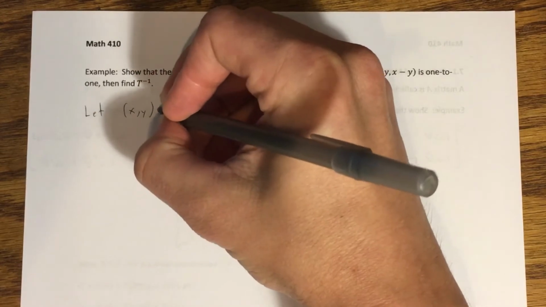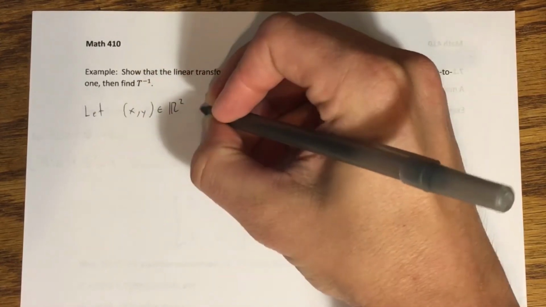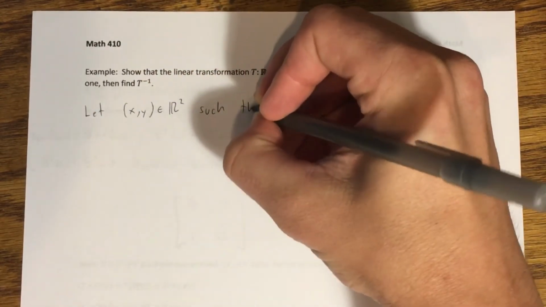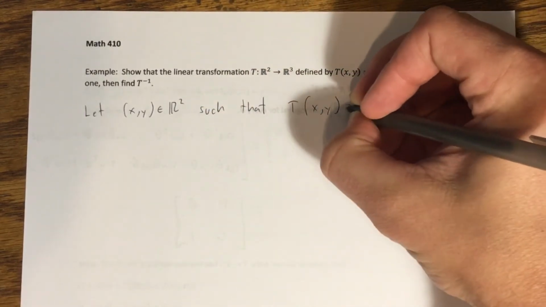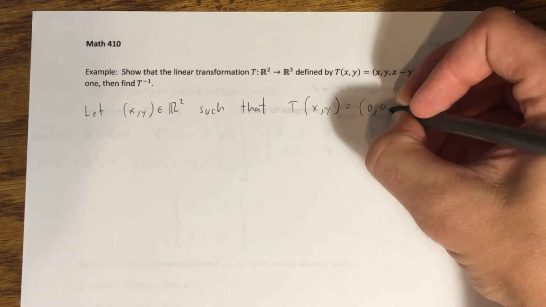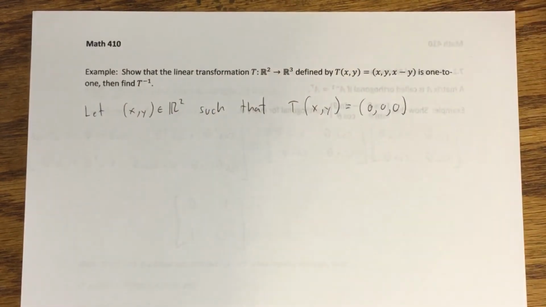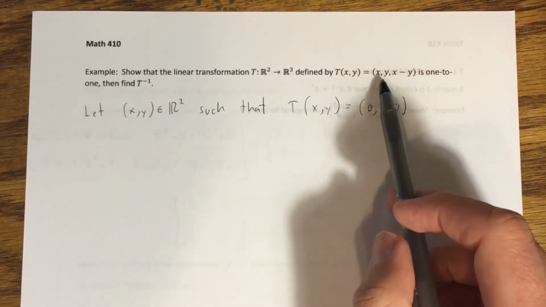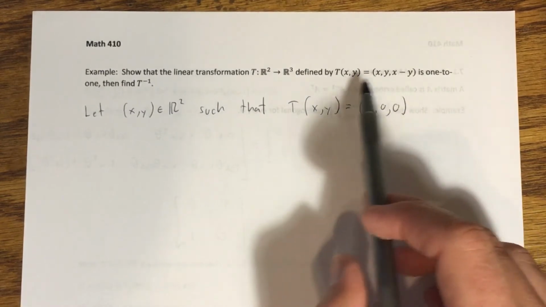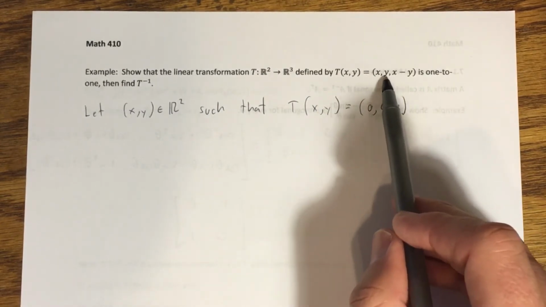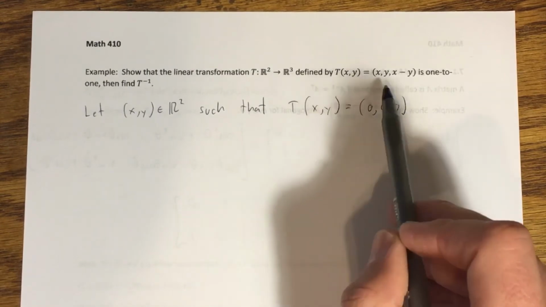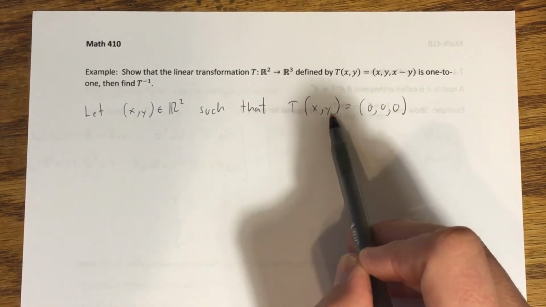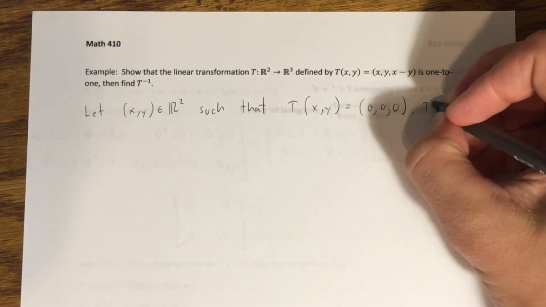Let (x, y) be a vector in R2 such that T of (x, y) equals the zero vector in R3. Well, from the definition of this linear transformation, the first two components in our output are the exact same as the two components in our input. So if these are both 0, that means x and y are equal to 0.